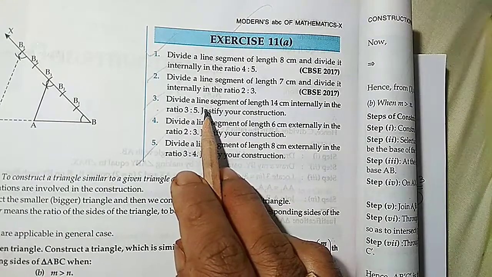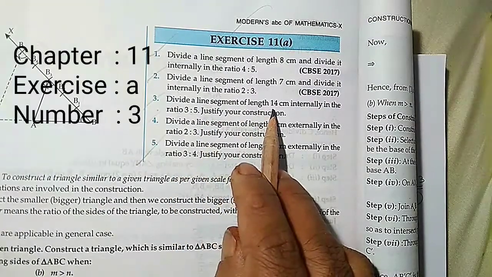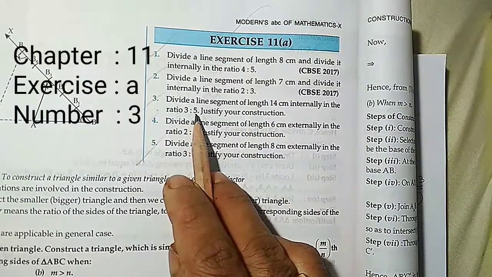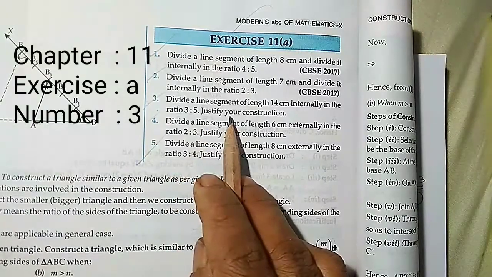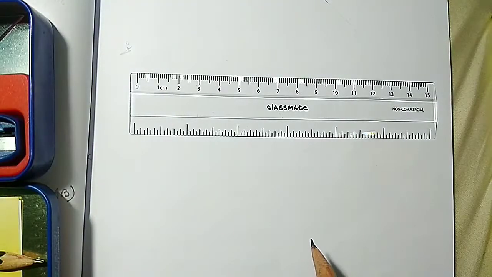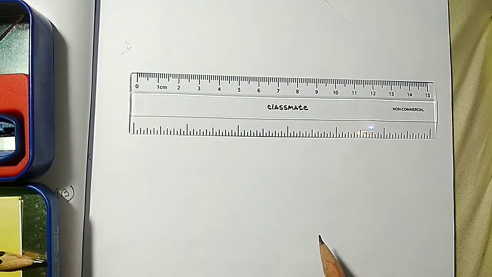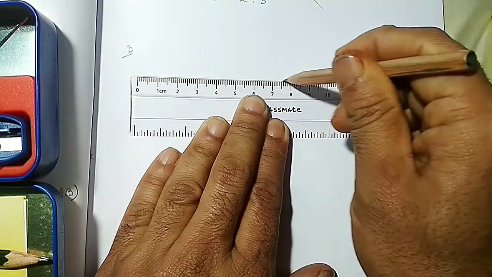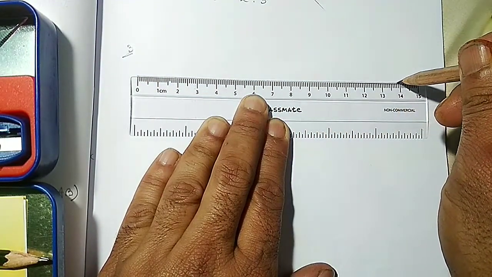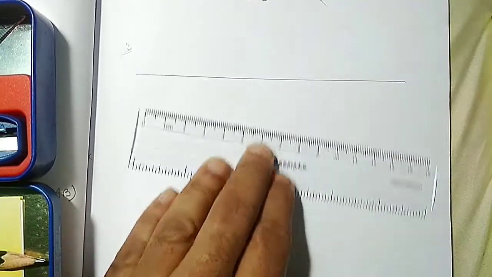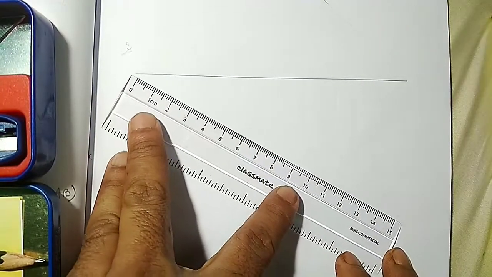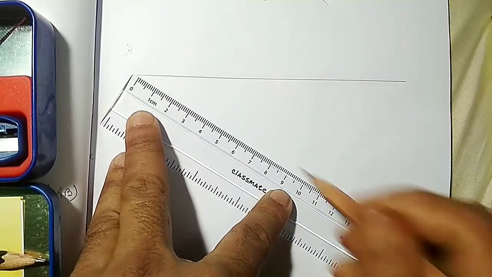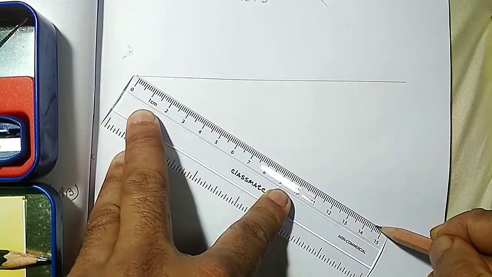Question number 3, we have to draw a line segment of length 14 cm and then we have to divide that line segment internally in the ratio 3:5. And then we have to justify our construction. For question number 3, we have to draw a line segment of length 14 cm. So let me draw a line segment of length 14 cm. After drawing this line segment, we have to draw another ray at an angle of around 45 degrees. So let me draw this one.